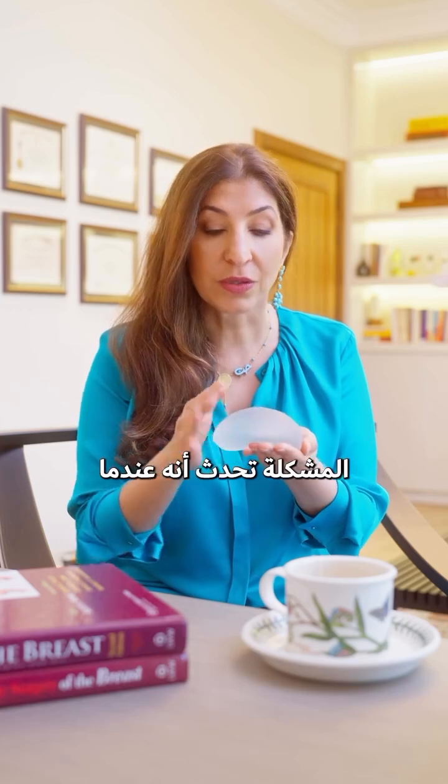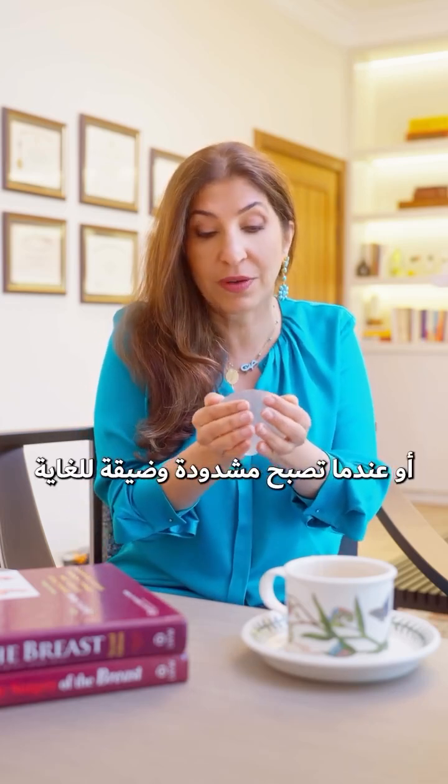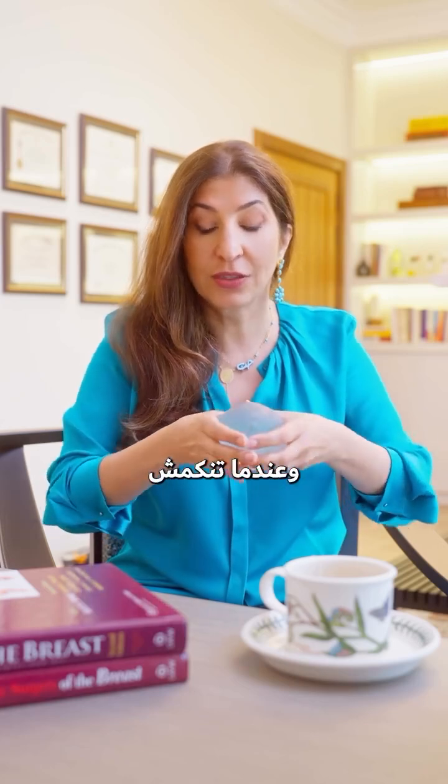The problem occurs when this capsule becomes hard or very tight, and when it contracts. So when it contracts, as you can see, it changes the shape of the implant. And we don't want that.